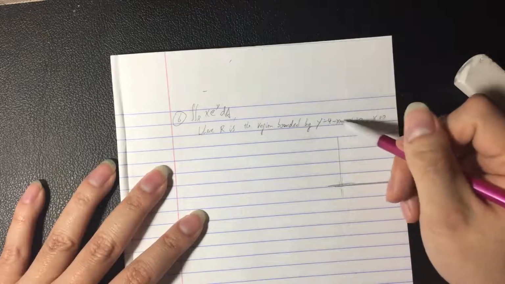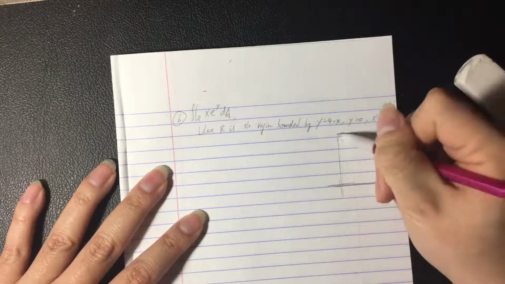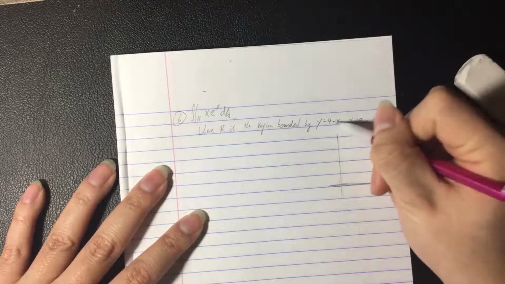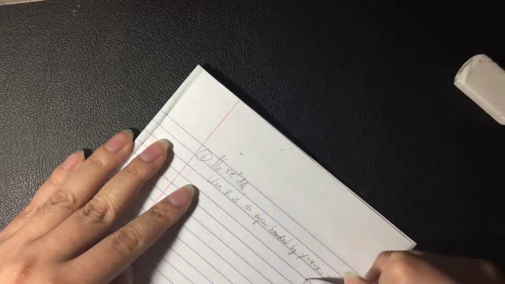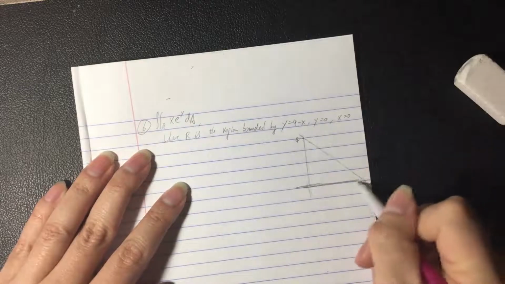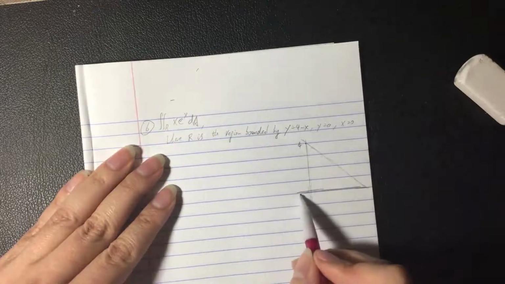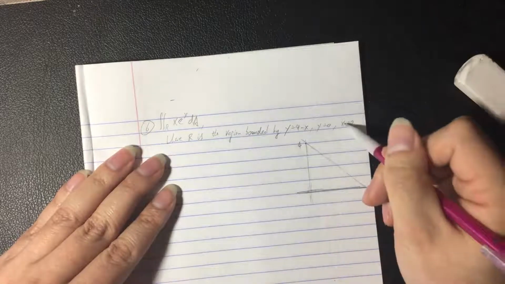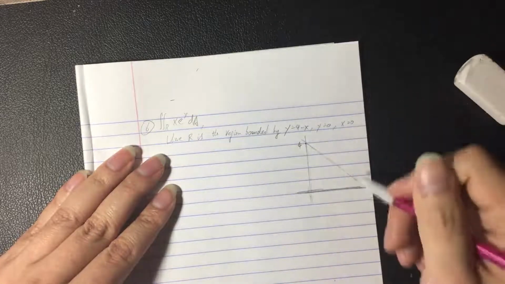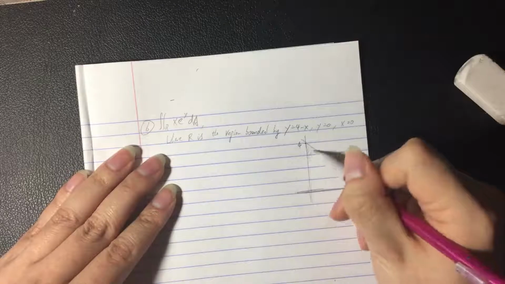Y equal to 4 minus x. Y-intercept is 4. Slope is negative 1. Y equal to 0 is the x-axis. X equal to 0 is the y-axis. So next, region R.